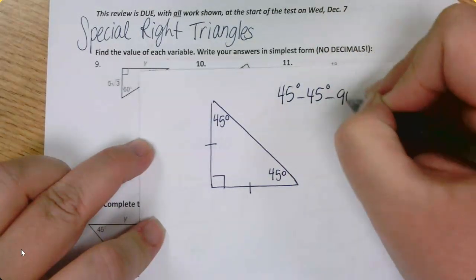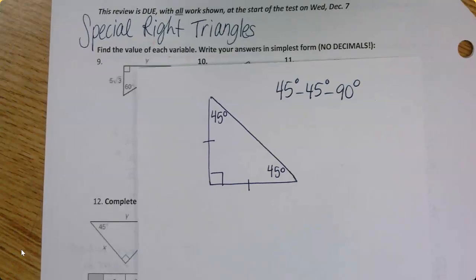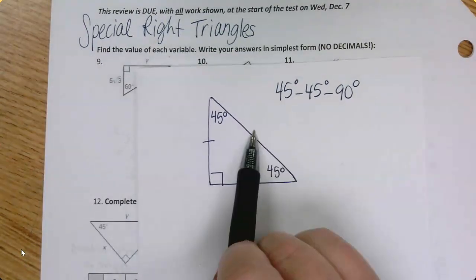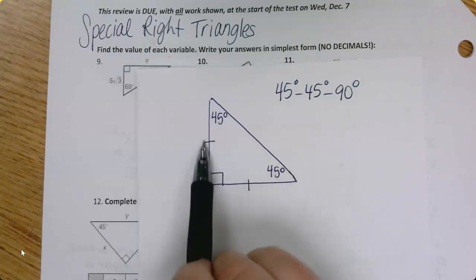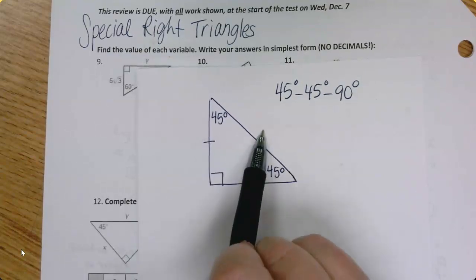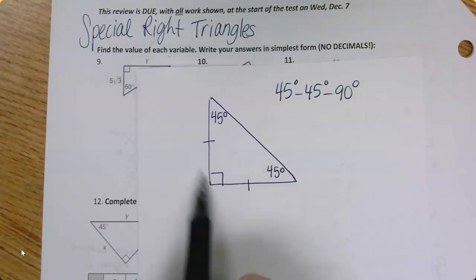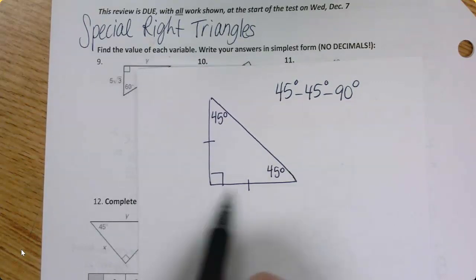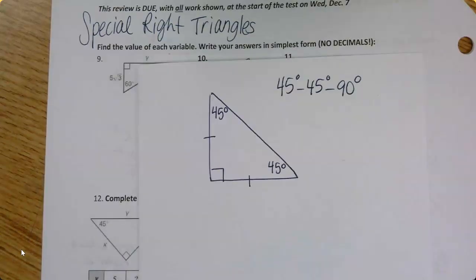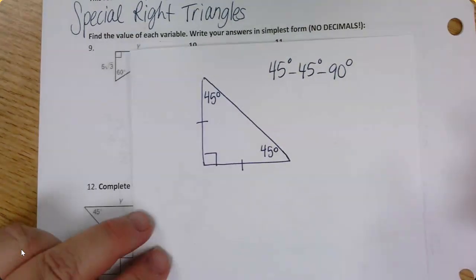When you are dealing with a 45, 45, 90, the rule is that the hypotenuse is always going to be whatever the leg is times square root of 2. Now, this is a leg, this is a leg. The legs are the two that are the same. So whatever one leg is, the other leg is as well. And this is not a complete lesson on this. This is just a refresher.